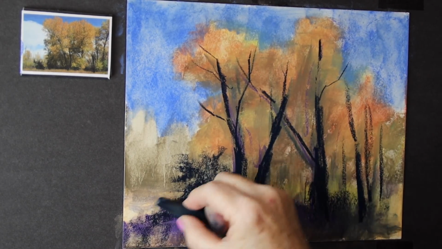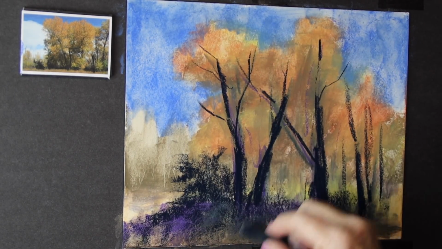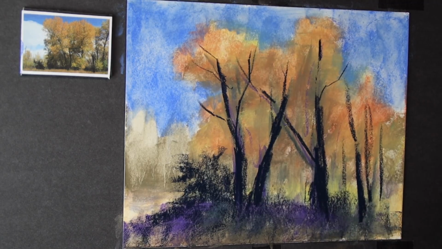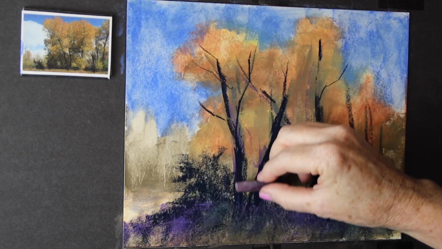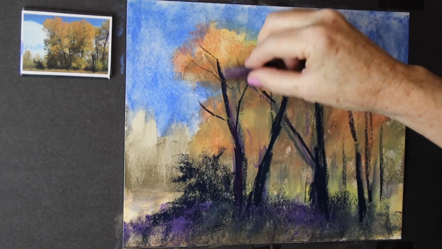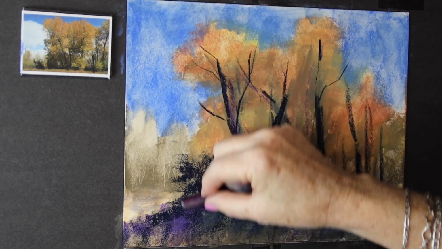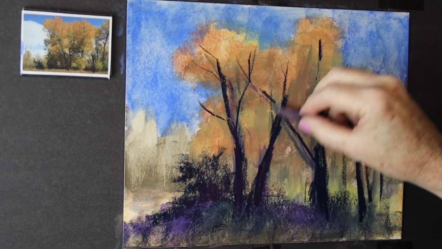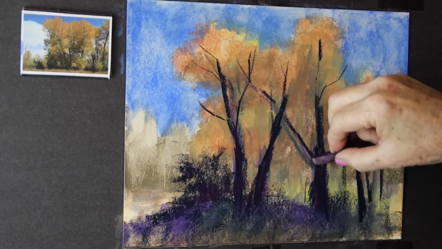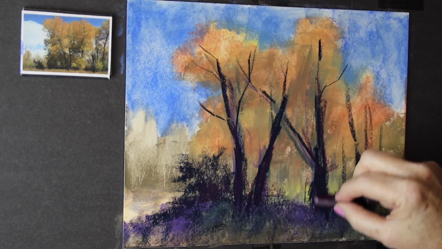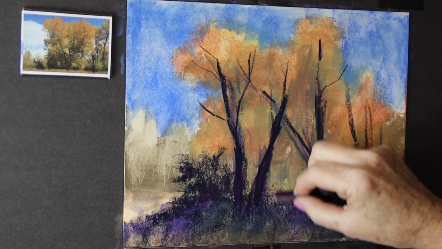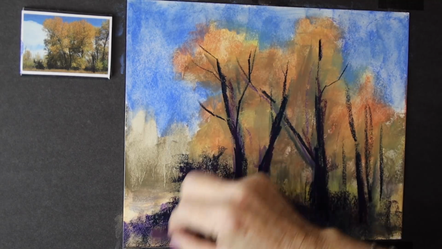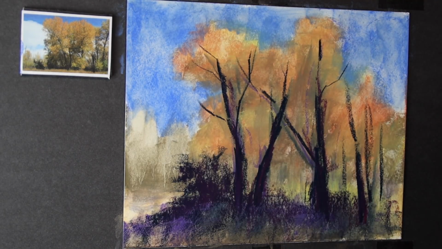And I'm going to pull that dark down very lightly to this foreground area just to anchor all of these shapes. So I'm also going to come into my dark areas with another dark value pastel, because I like to have variety in my darks. So here is a dark burgundy, red violet rather, more of a red violet. And I'm just going to come over the tree trunks and these shadow shapes with that red violet.